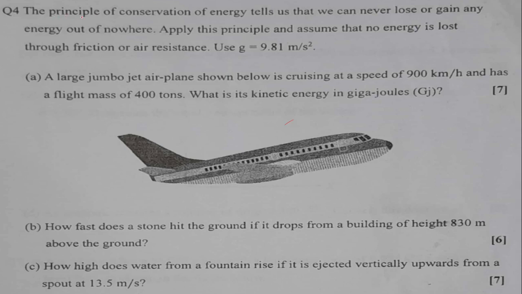So the question is: the principle of conservation of energy tells us that we can never lose or gain any energy out of nowhere. Apply this principle and assume that no energy is lost through friction or air resistance. This point was just there to confuse a lot of people.